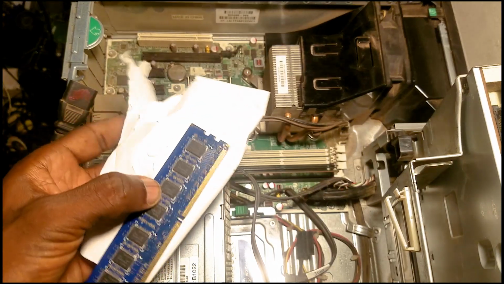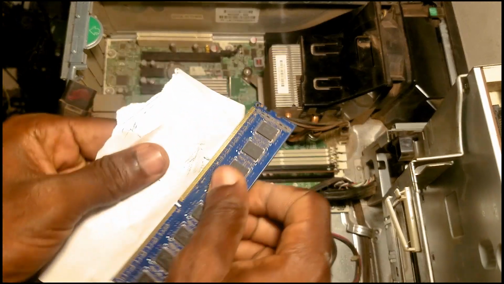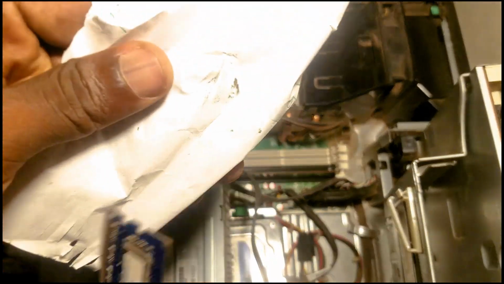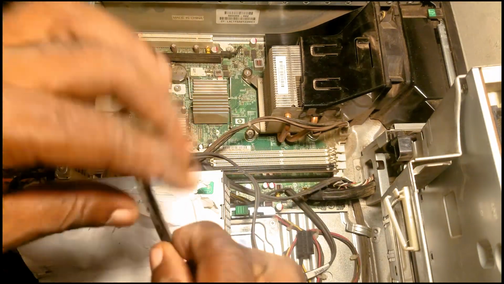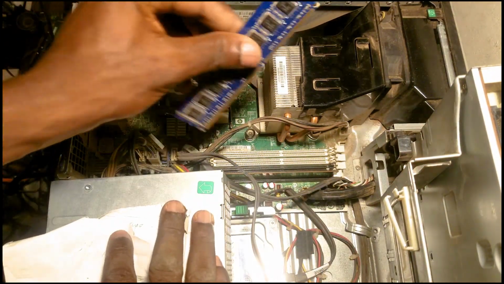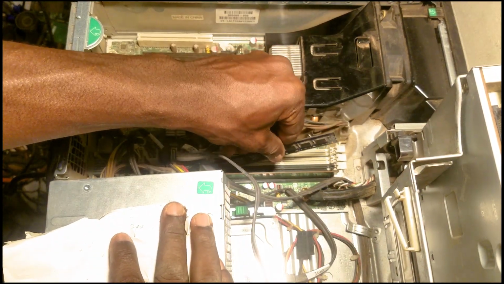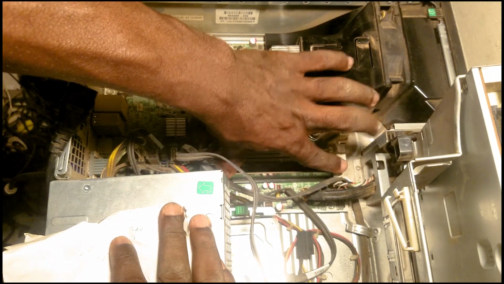So okay, I just finished wiping. When you are done, you see some kind of blackish residue. Then you put it back. Okay, let's put it back. So I come to put it back.